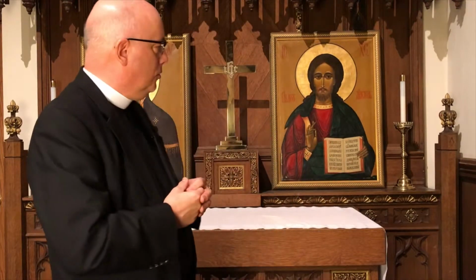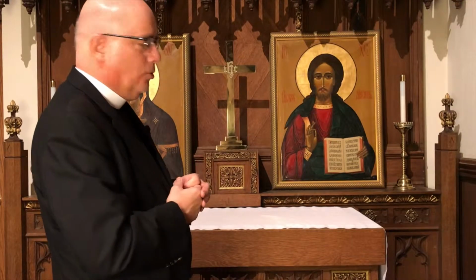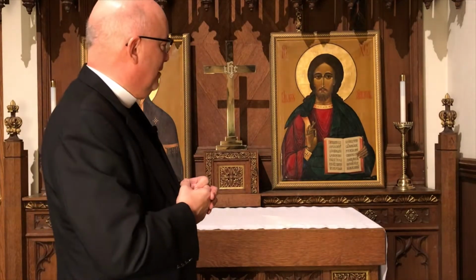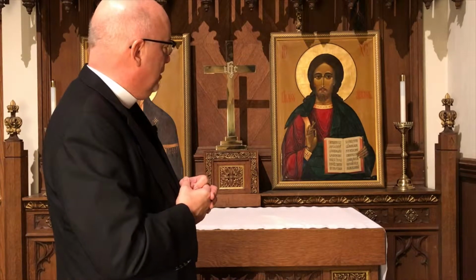What I would recommend that people do, if you have an icon around, a picture, or if you have the blessing to have a real icon with you, would be to find something in that, as you just spend some time, something that draws your attention, something that can cause you to reflect a bit more deeply. Give it some time and just see what emerges.